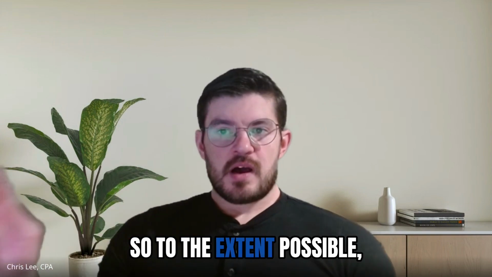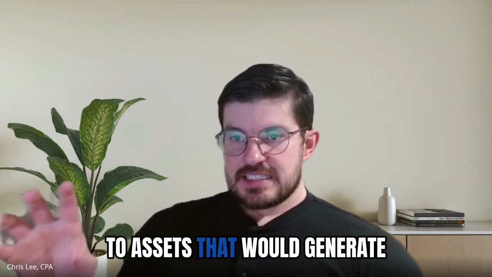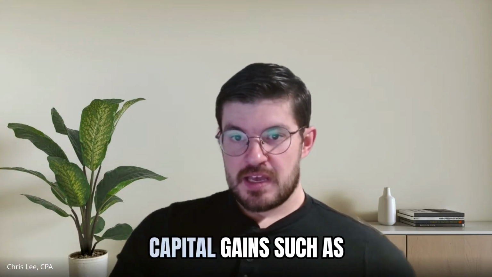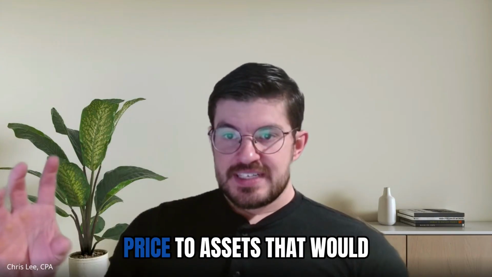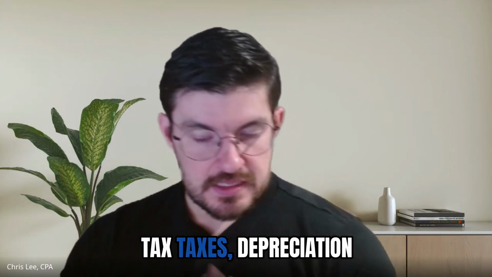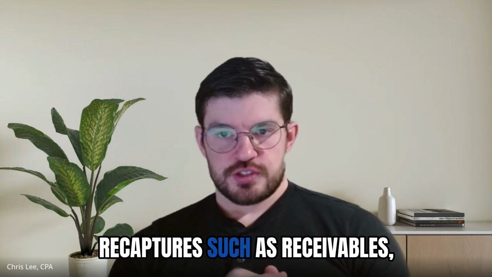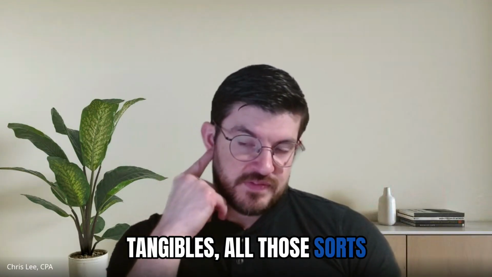To the extent possible, you generally want to allocate more of the price to assets that would generate lower tax long-term capital gains, such as land, buildings, and intangibles, and less of the purchase price to assets that would generate high taxed ordinary income or taxed as depreciation recapture, such as receivables, inventory, furniture, equipment, purchased intangibles, all those sorts of things.